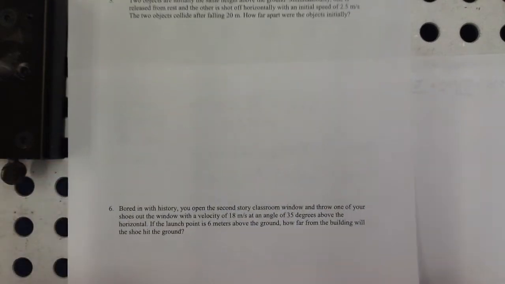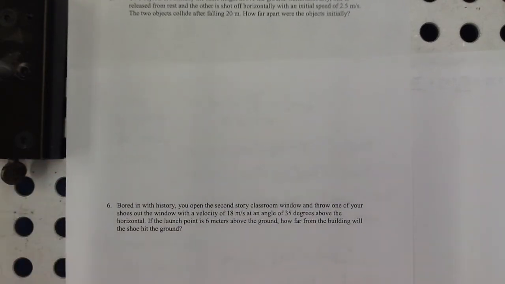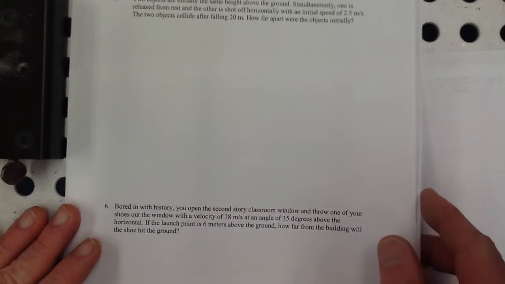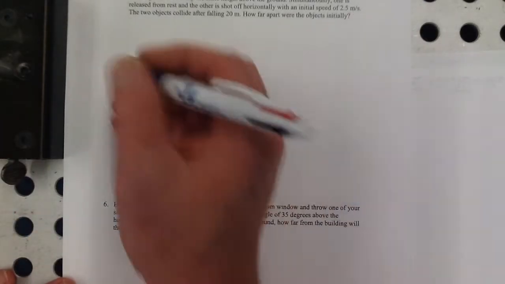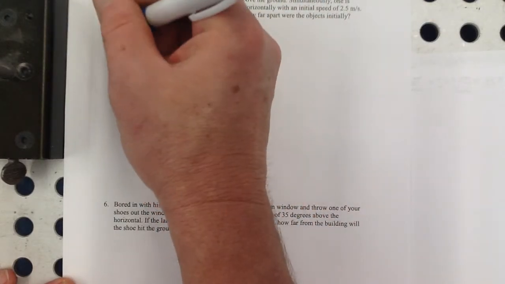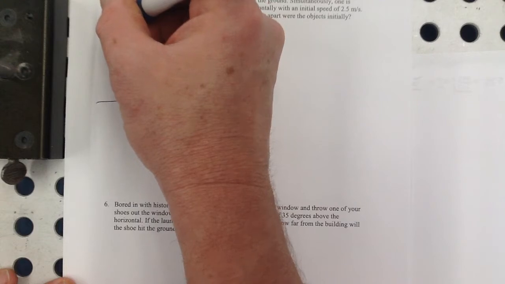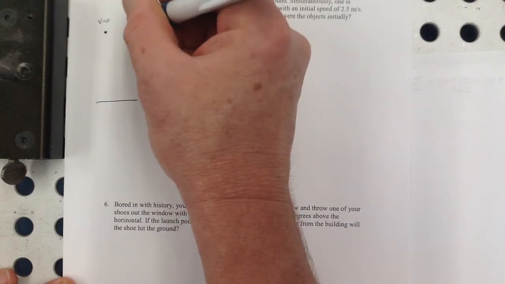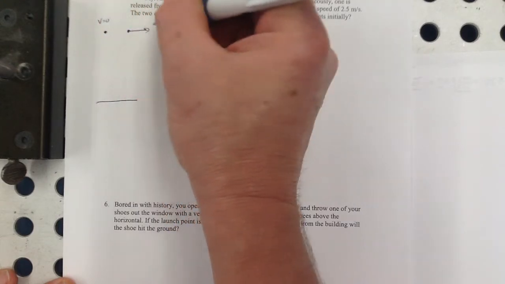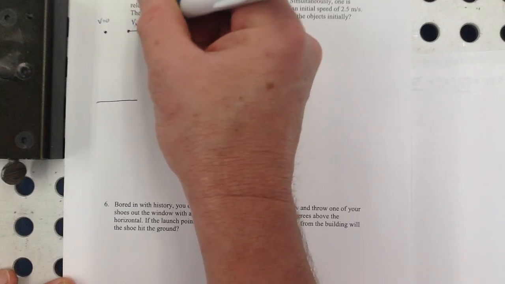Number 5. Two objects are initially the same height above the ground. Simultaneously, one is released from rest and the other is shot off horizontally with an initial speed of 2.5 meters per second. So one of them is going to get dropped, and the other one is going to be kicked off horizontally like this.